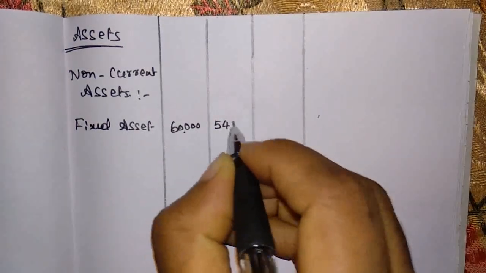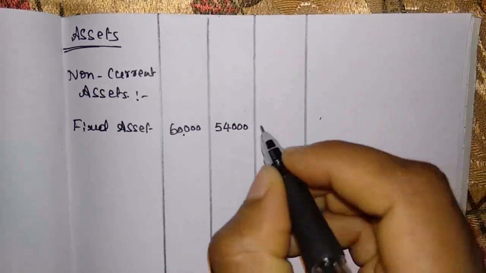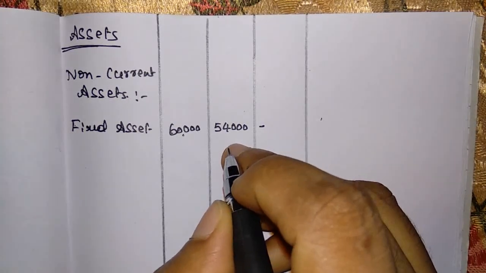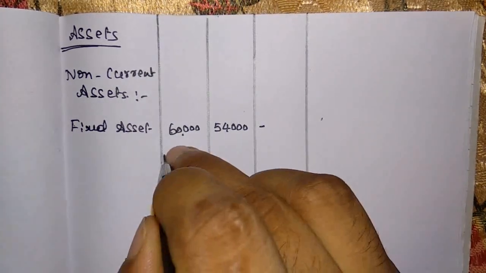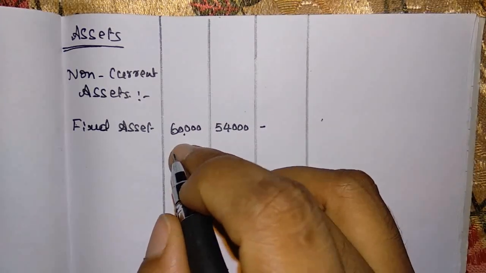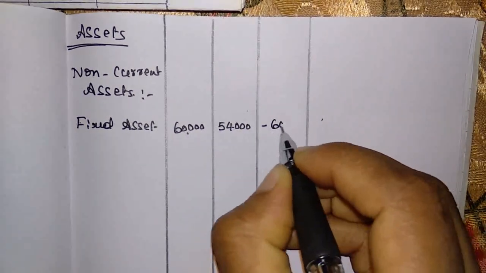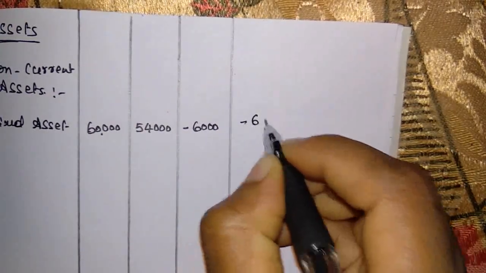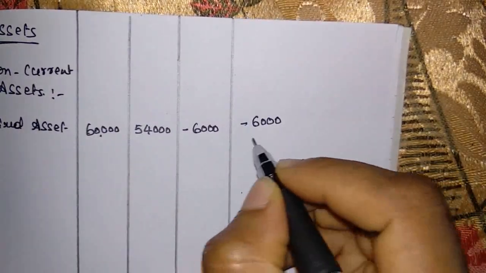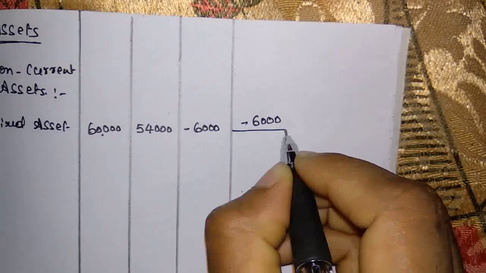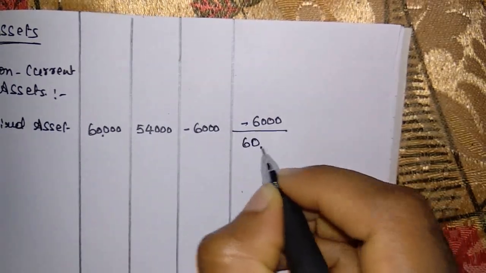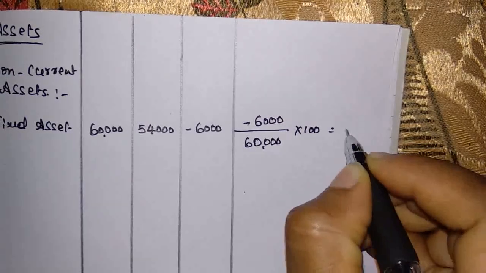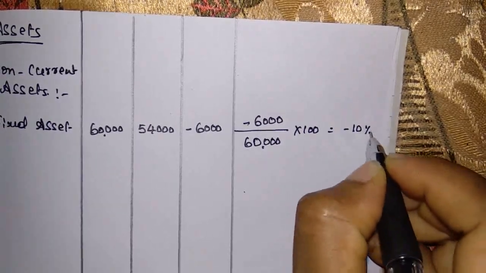And what is the change? The change you'll get is negative because fixed asset value is reduced to 54,000. Initially it was 60,000 in the base year and the difference is 6,000. Now change in percentage: change in rupees is minus 6,000 divided by 60,000, the base year value, into 100. So change in percentage is minus 10%.